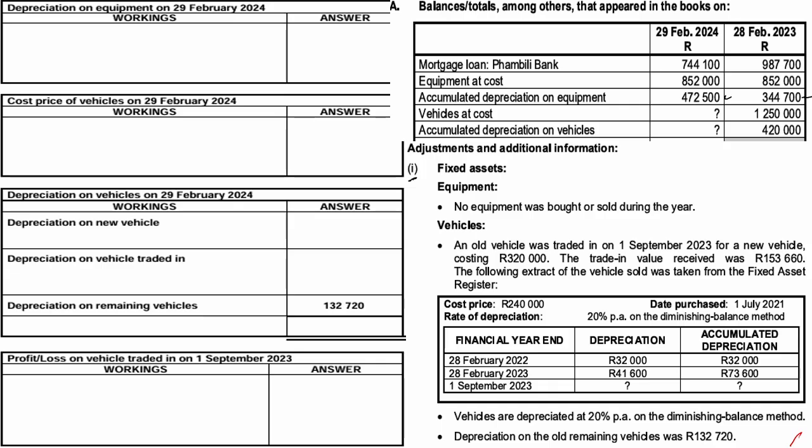Since there was no movement, guys, to calculate the depreciation we just need to minus the difference between the accumulated depreciation at the end of the year, which is 472,500, minus the accumulated depreciation at the beginning of the year of 344,700. Okay, so we should get a figure of 127,800.